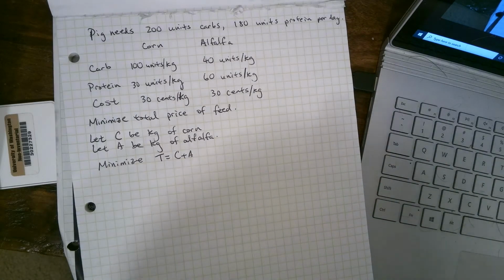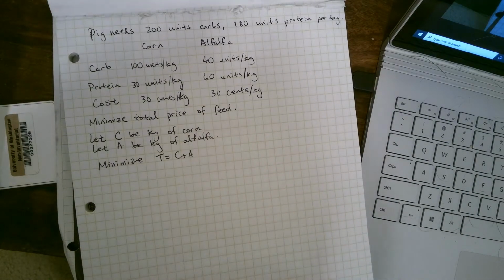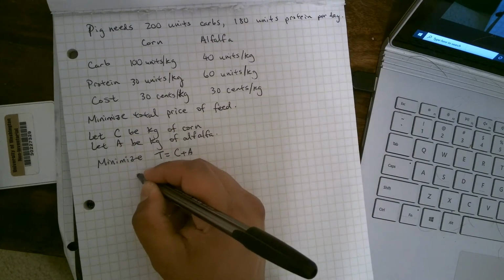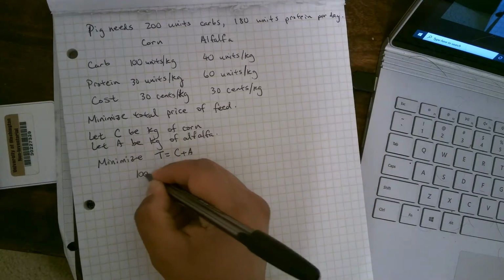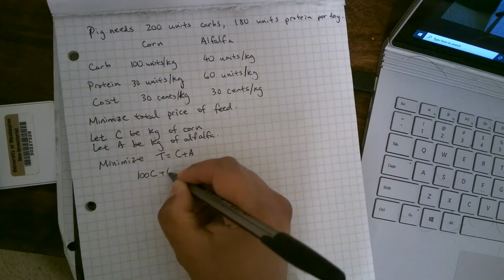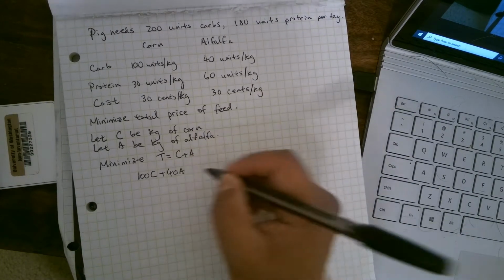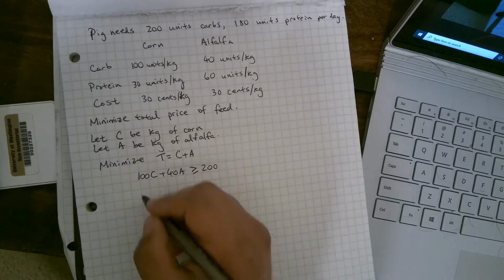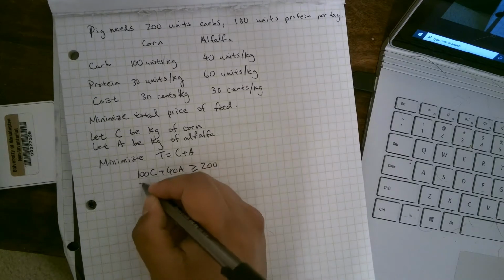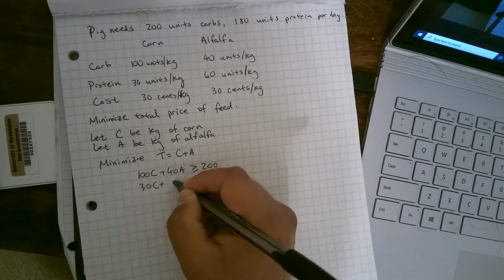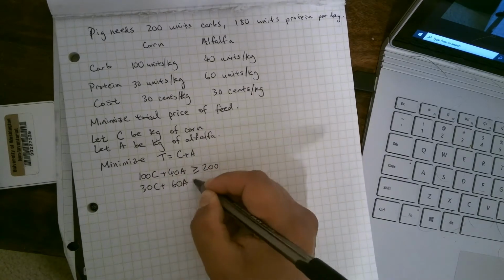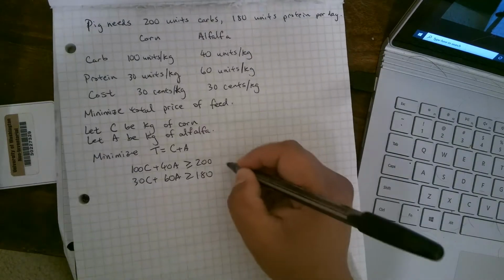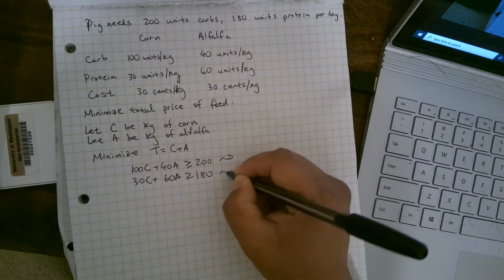Okay, and then we have some constraints, which we can write as inequalities. So 100 corn plus 40 alfalfa is the total number of carbs, and that has to be at least 200. And then we have 30 corn plus 60 alfalfa is the total amount of protein, and that has to be at least 180.